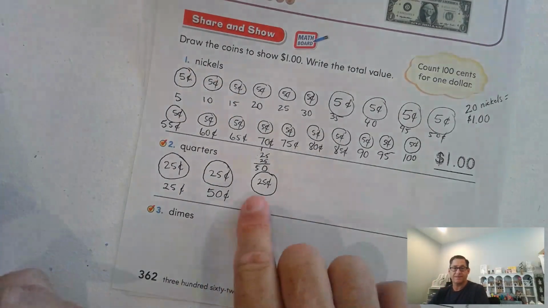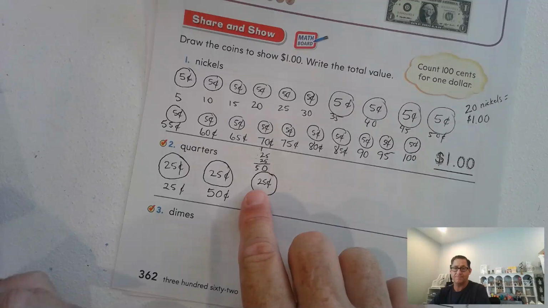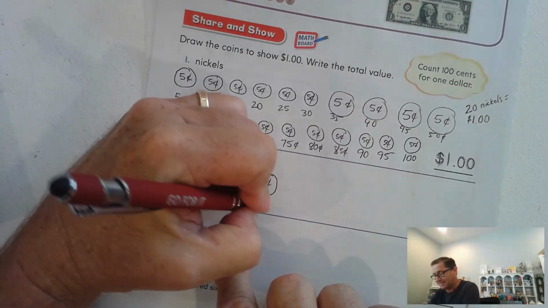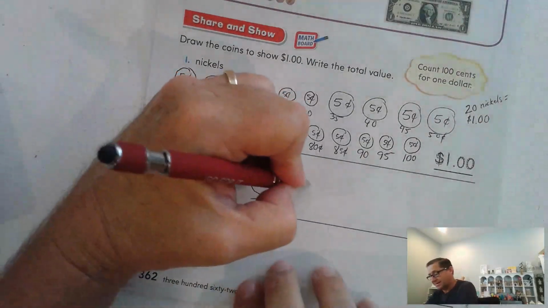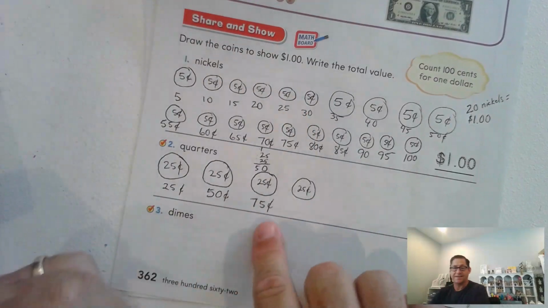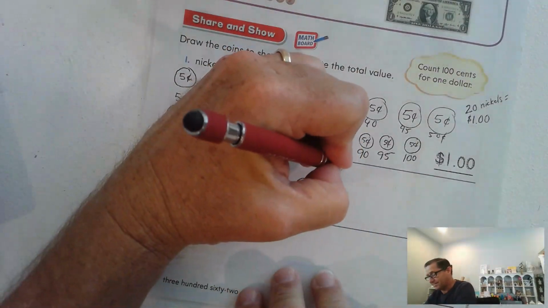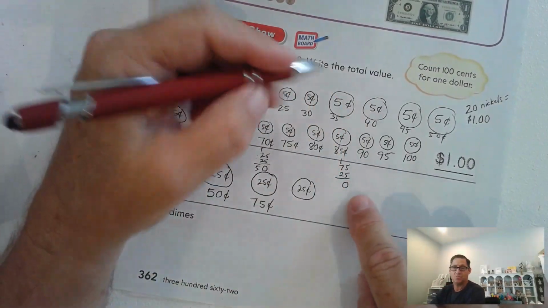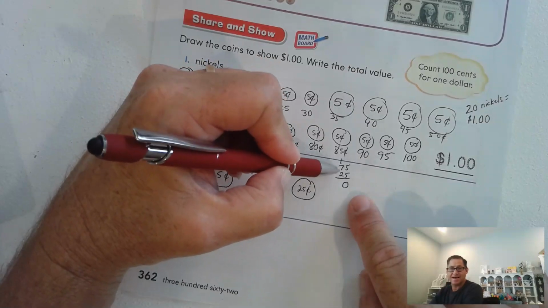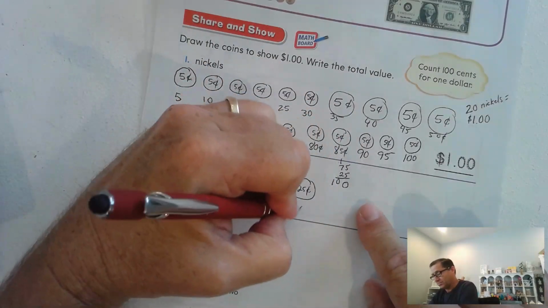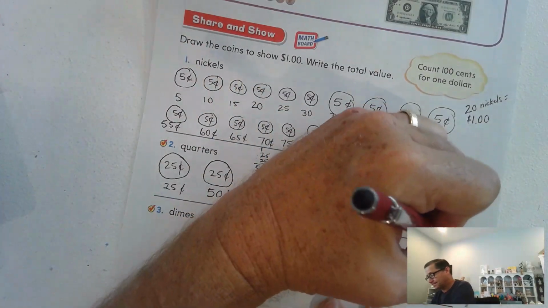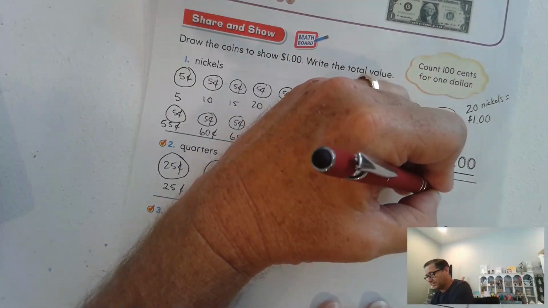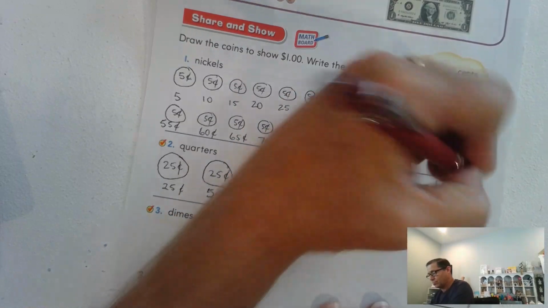Now we're at 50 and 25. We should be able to do that in our head. 5 plus nothing is 5, and 5 tenths plus 2 tenths is 7 tenths. So now we're at 75 cents. We add another quarter, 75 cents plus 25 cents. Again, if we're not certain, we can add it. 5 and 5 is 10. Regroup as 1 ten and 0 ones. 7, 8, 9, 10. So 100 cents. So 4 quarters equals $1.